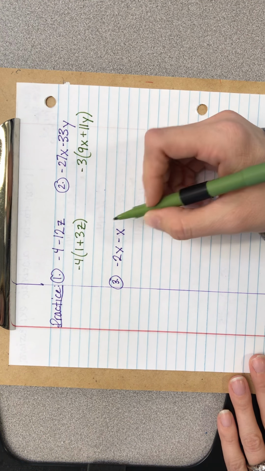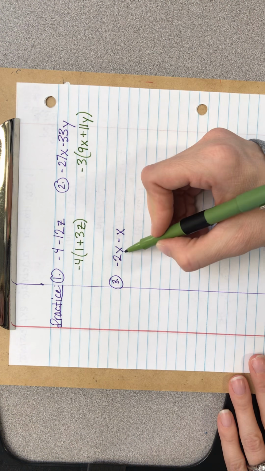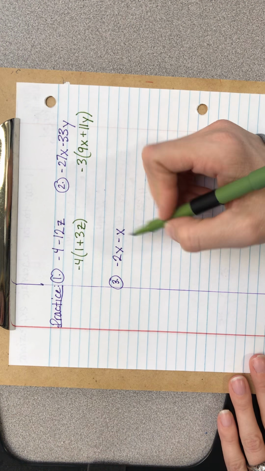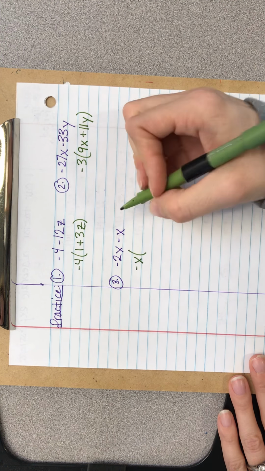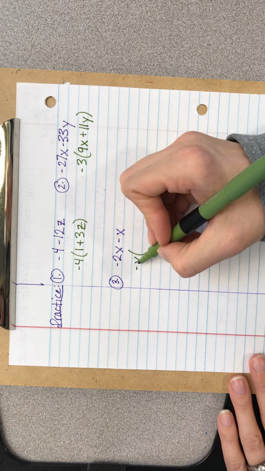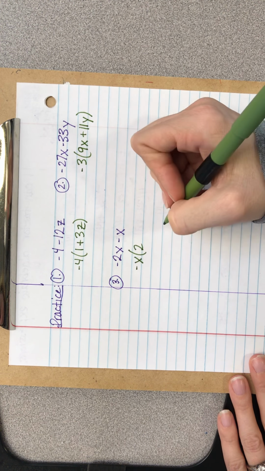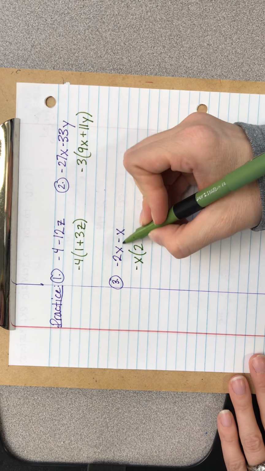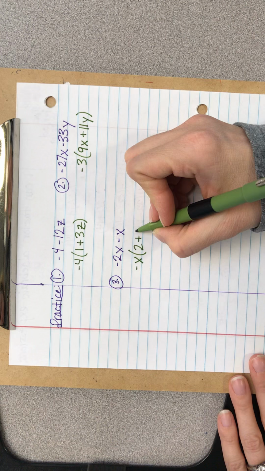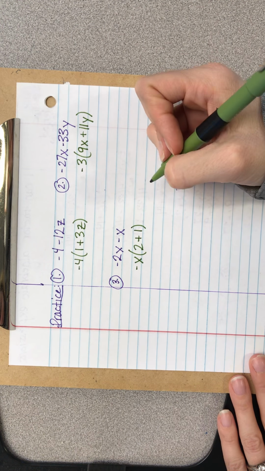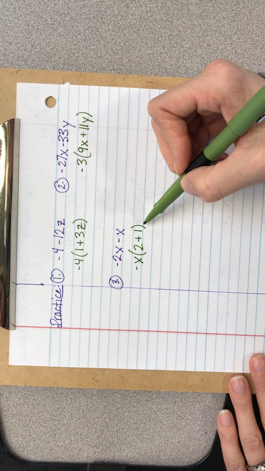And then here, I have a negative for both of them, and I also have an x in both of them. So I'm going to go ahead and pull out the whole thing, negative x. Now what I'm left with here, the negative got pulled out, so I'm left with a positive 2, and my x got pulled out as well. And then this negative and this x got pulled out. So what I'm left with is a positive 1. I want you to make sure you don't just completely eliminate this term.